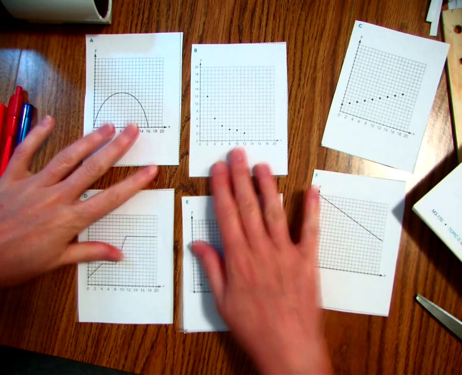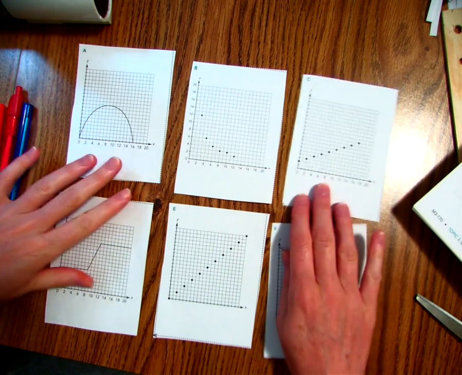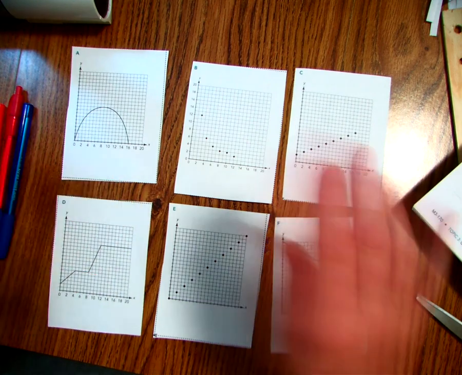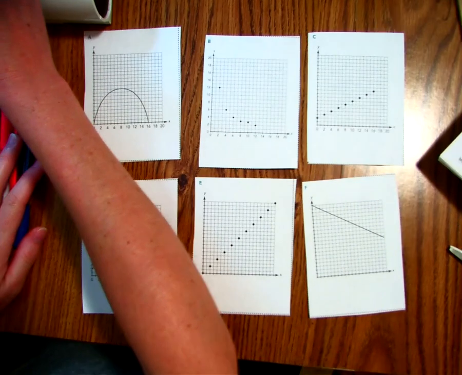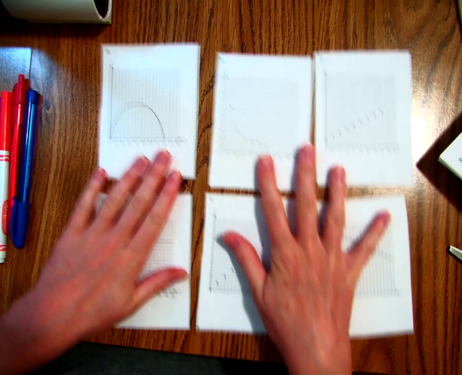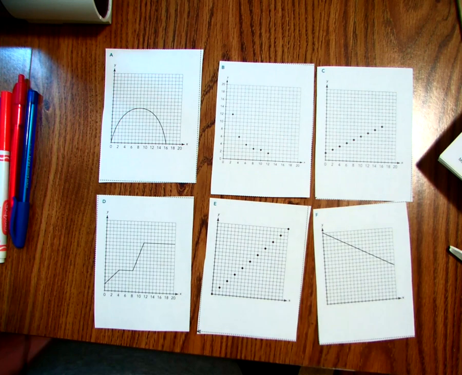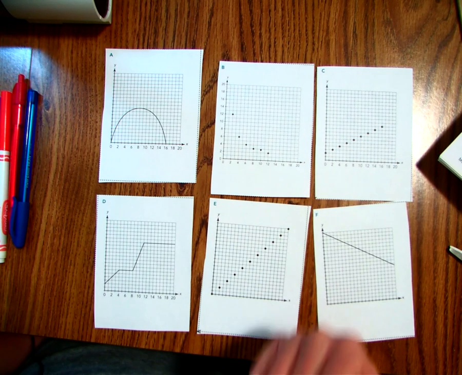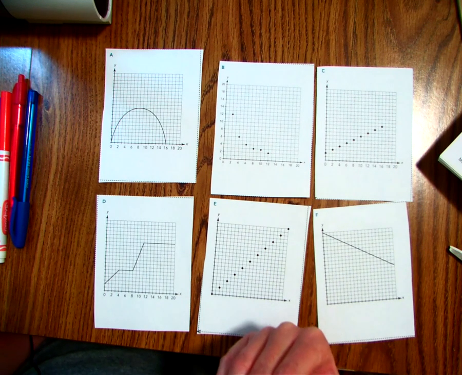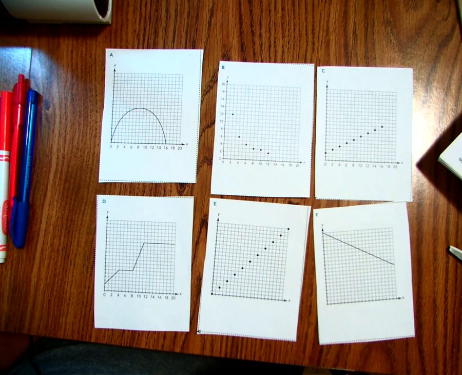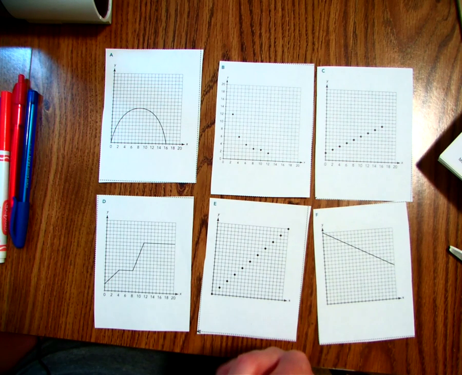Let's see if these straighten out for you. Okay. I like to look at the graphs first and try to figure out what they're telling me. Because when I was young, graphs were hard for me because I didn't understand what they were trying to say.